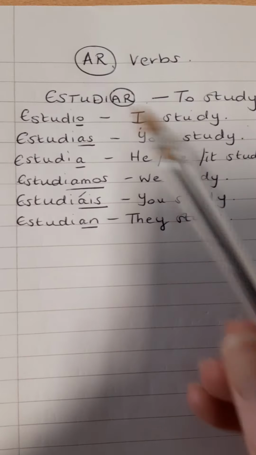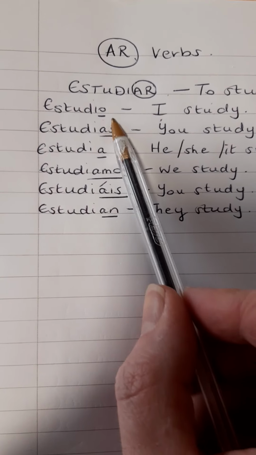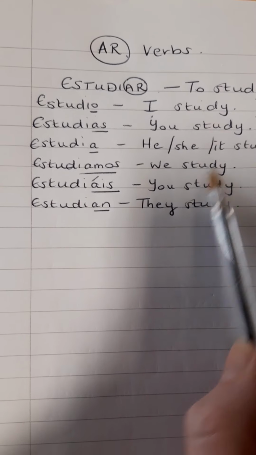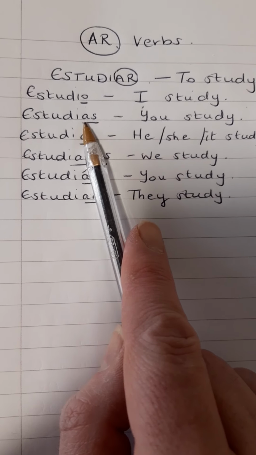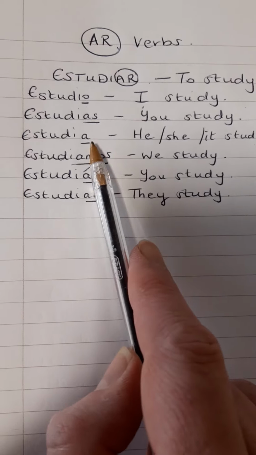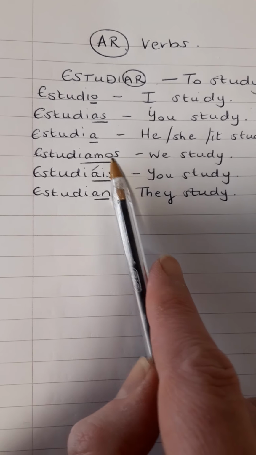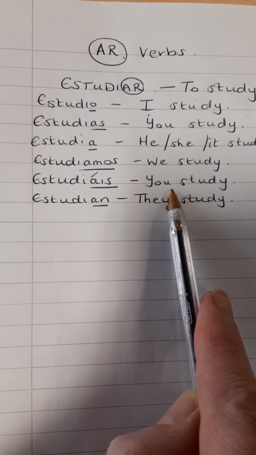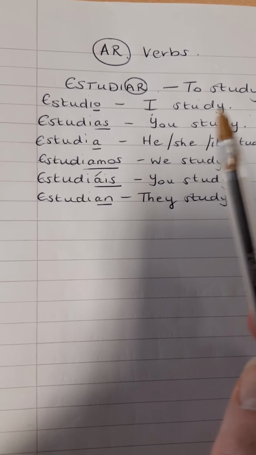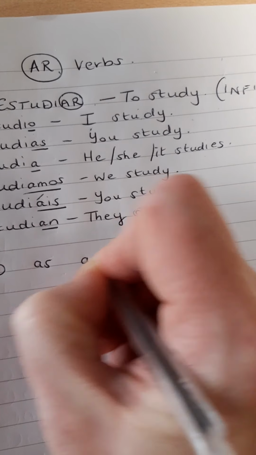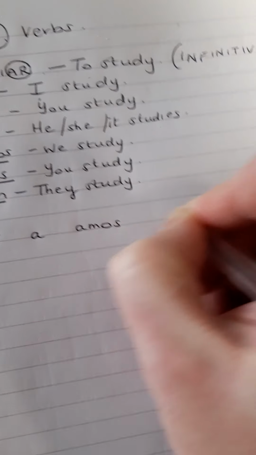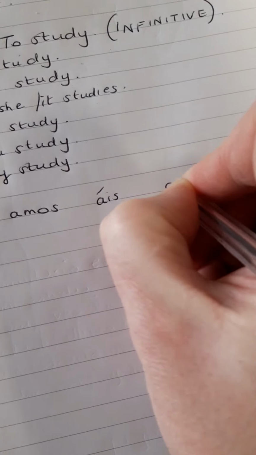So you'll see here it's the endings of the verb each time that is telling us who is doing what. If you see O, it's usually I. AS, it's you. A, he or she or it. Amos is we. Ais is you. And then an, they. Now, I tend to get the girls in my class to just say the endings over and over again until they are sick of them. But it's the only way to learn them.